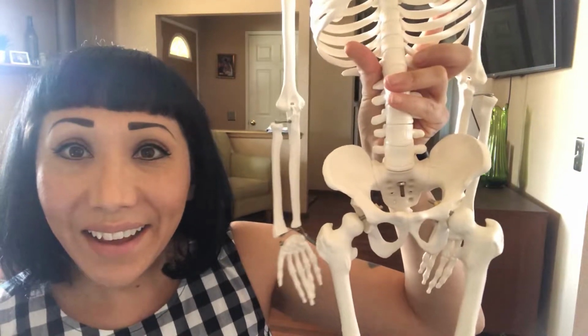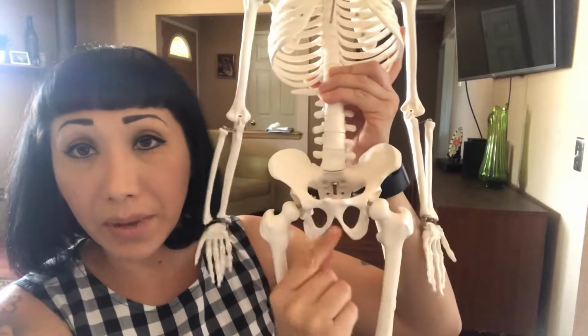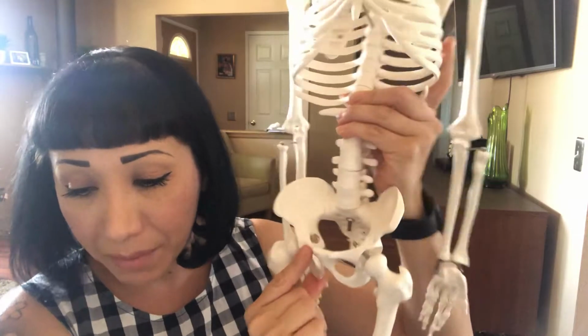I'm trying to get my notes back into place. It's something that most older people break, and it's very painful. My mom, I remember, broke hers. It was not exactly this part here, but somewhere down here, and I can't remember exactly what it was called. But I remember, no, it was her hip.